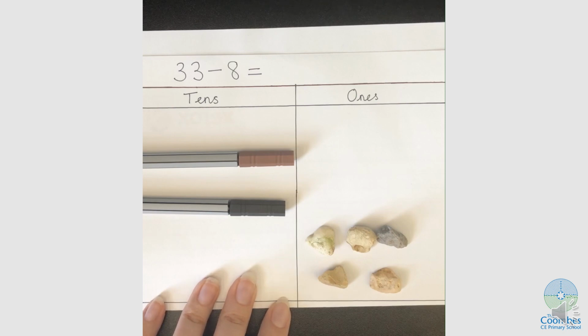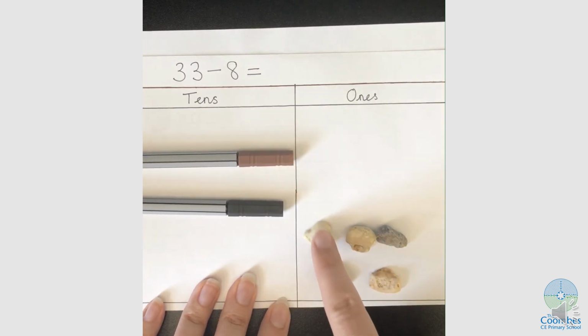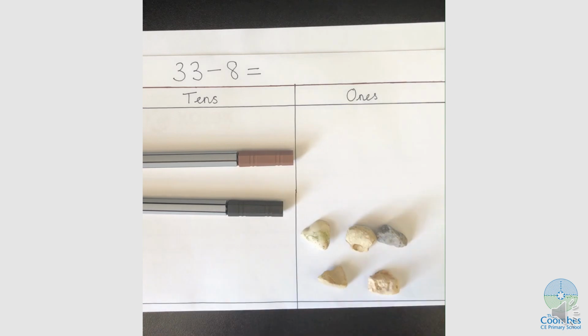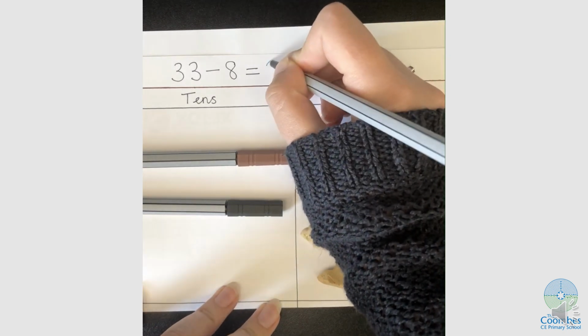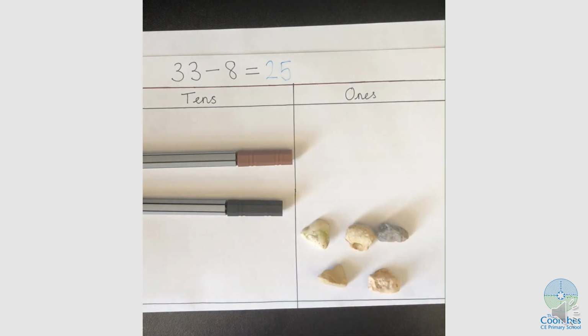Now I can work out my answer. So let's count them all together. 10, 20, 21, 22, 23, 24, 25. So I'm going to write my answer at the top. 25. There we go. Have a go at home with some items around your house.